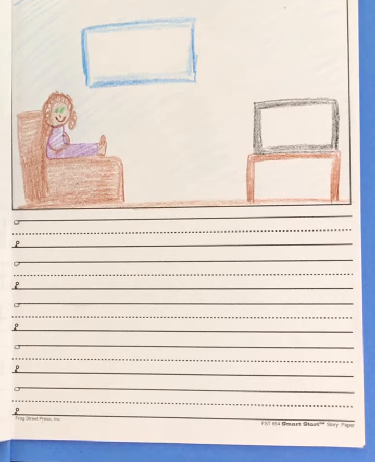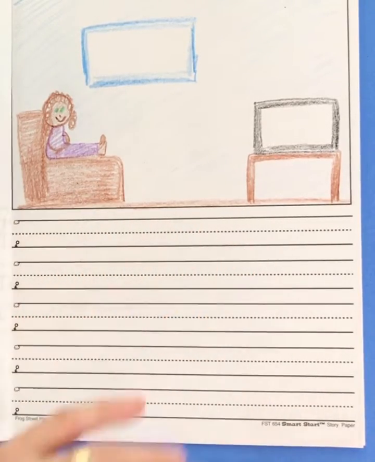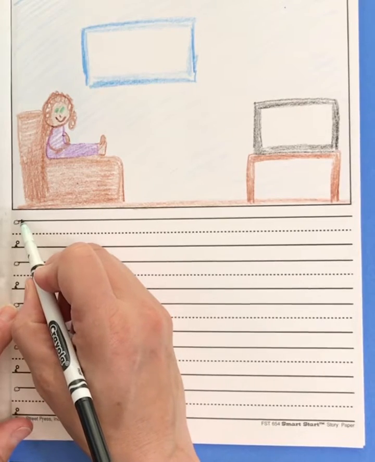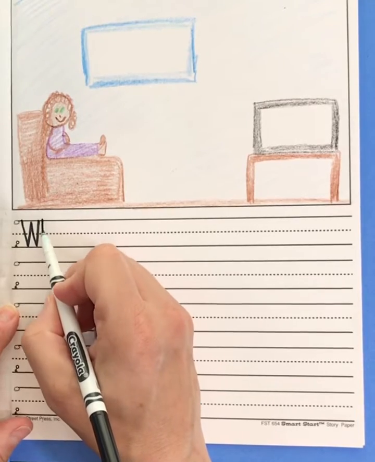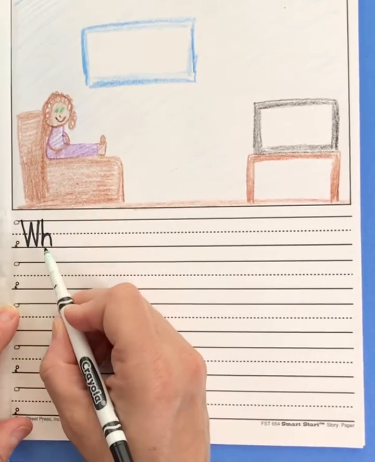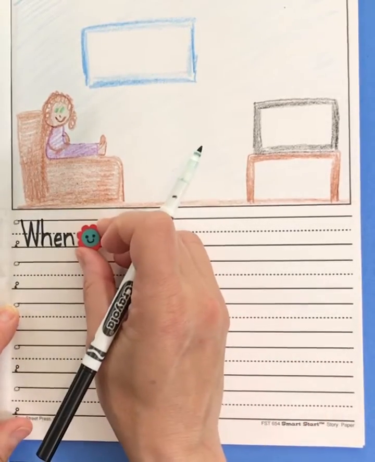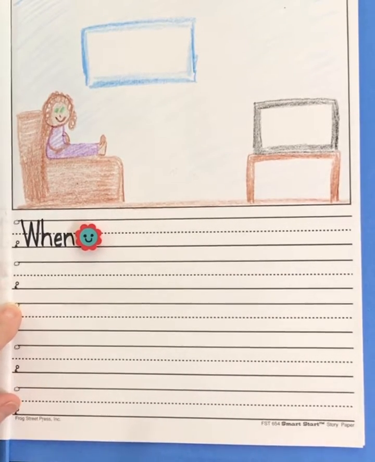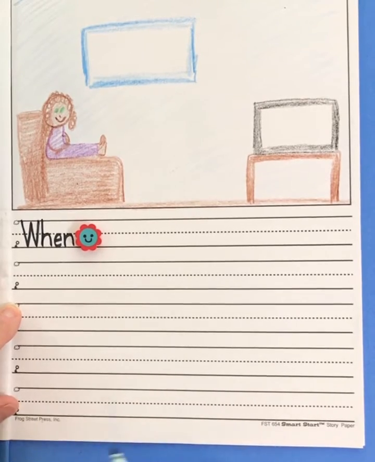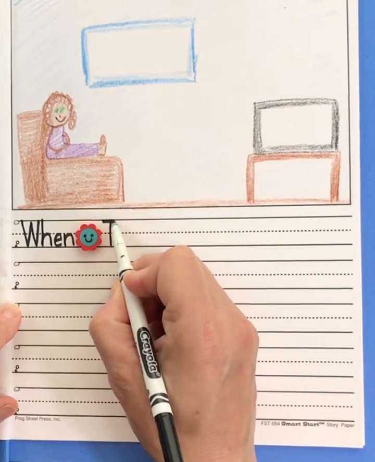I know that when I start a sentence, I need to start with a capital letter. When has three sounds. W, e, n. When. I'm going to start with my capital W for the W sound, and we also know that W can sometimes be made with WH. So WH is in the word when. W, e, n. When. Leave a space in between my words. When I. We know how to spell the word I, it's just the letter I. But we need to remember that no matter where the word I is, the word I is always a capital I when it's a word.